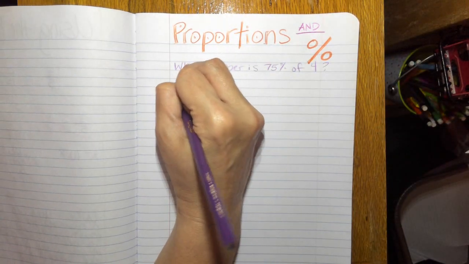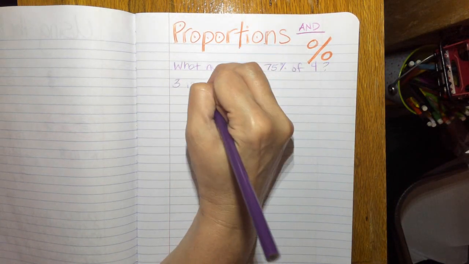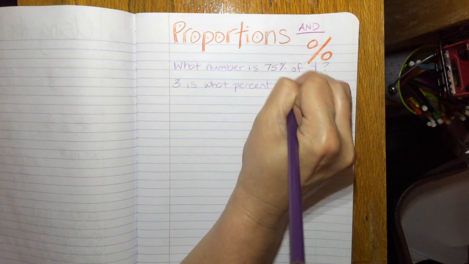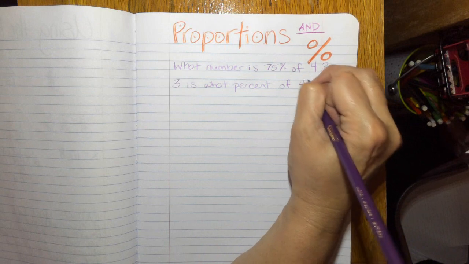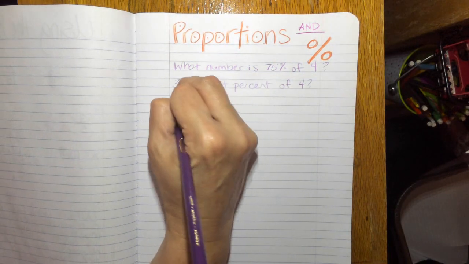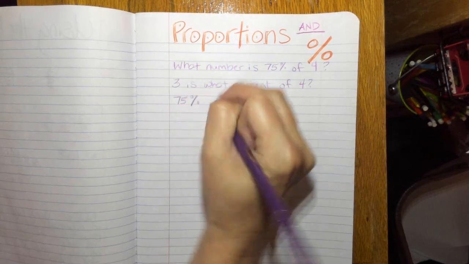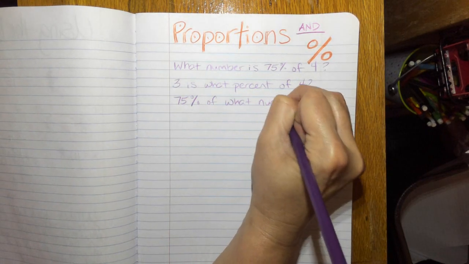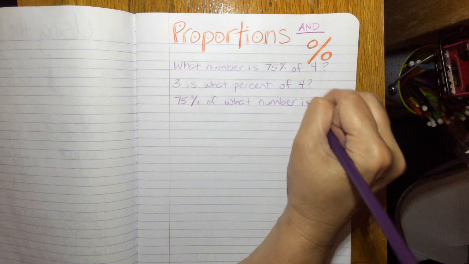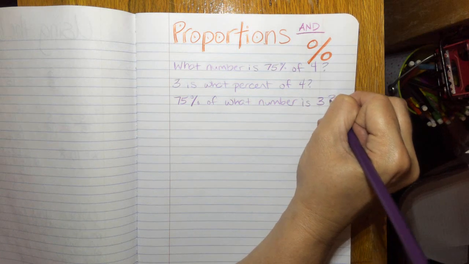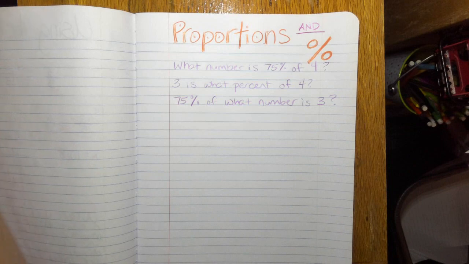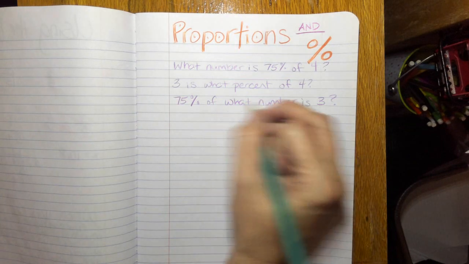We're going to answer 3 is what percent of 4, and we're going to answer 75% of what number is 3.